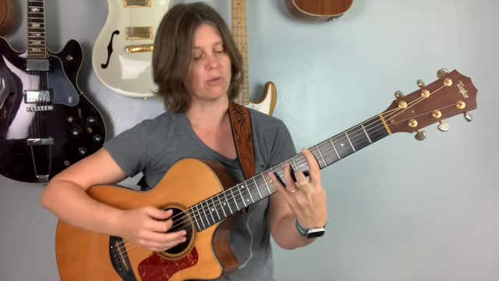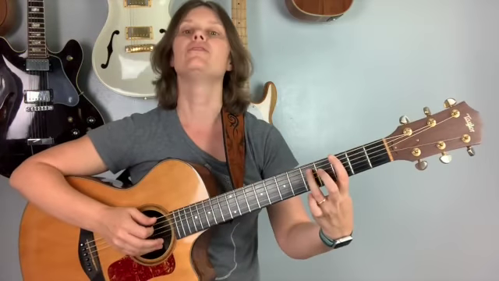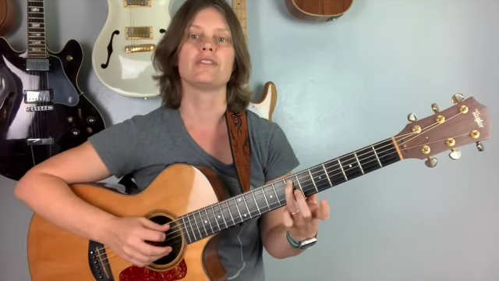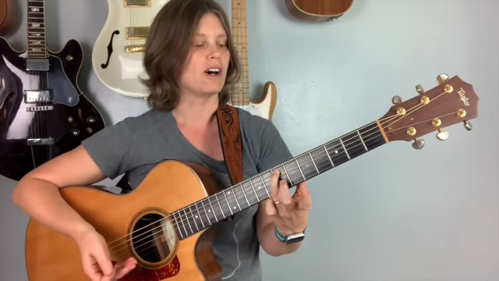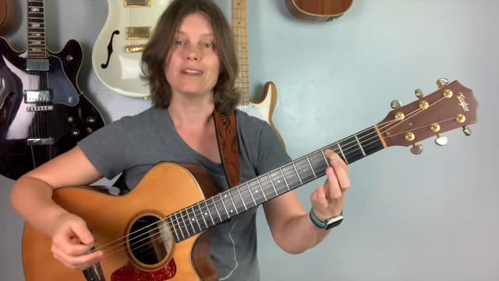5ths are really easy to find on the guitar. If you've played power chords, what you're playing is a root and a 5th. It doesn't matter where your root is as you move it around the neck; this is always the root, this is your 5th. So if you find your root and then your 5th, your 6 is just 2 frets higher than that, and your 4 is 2 frets lower than that.